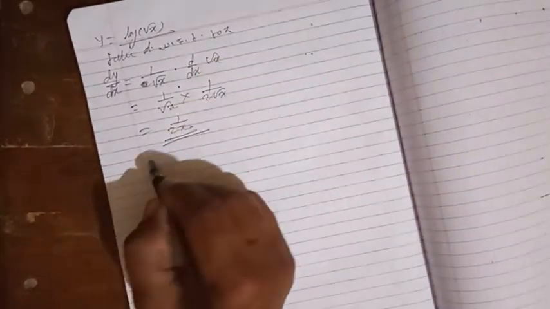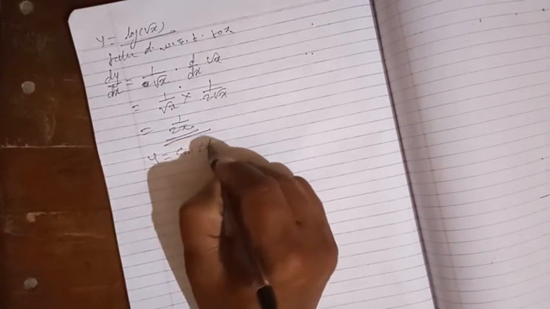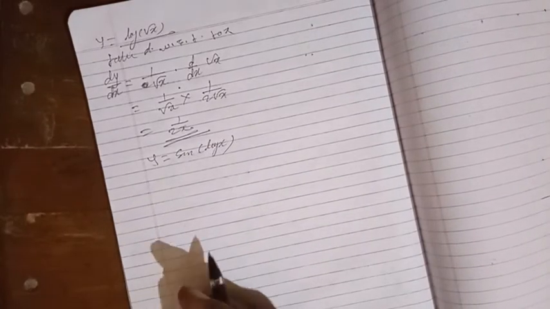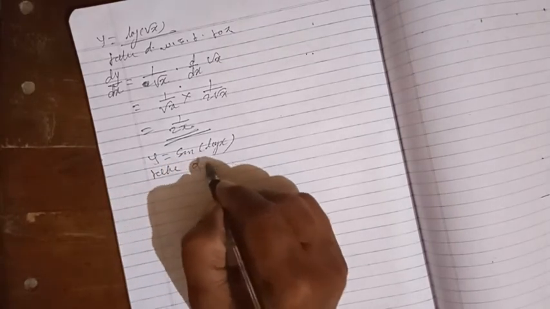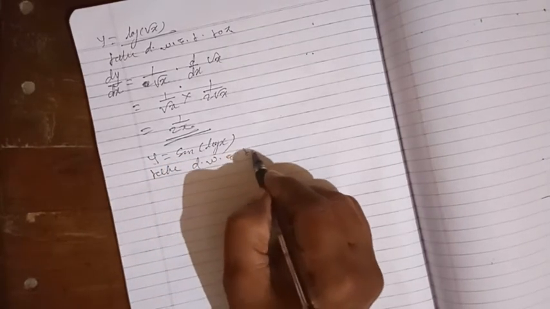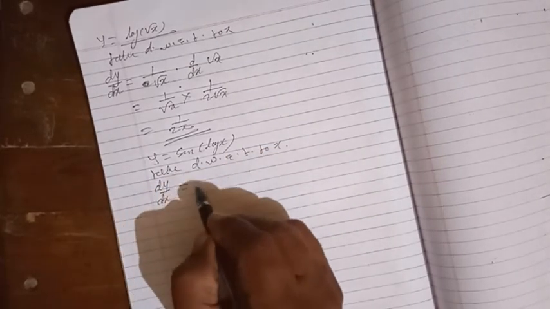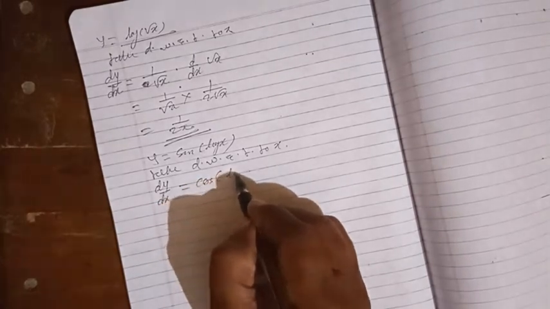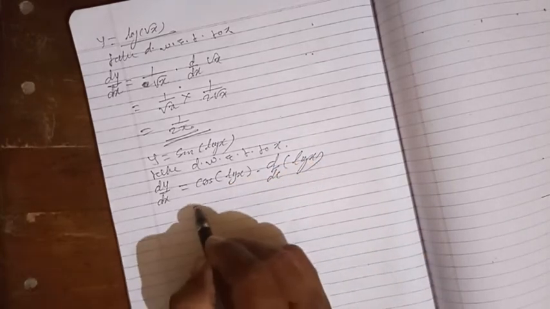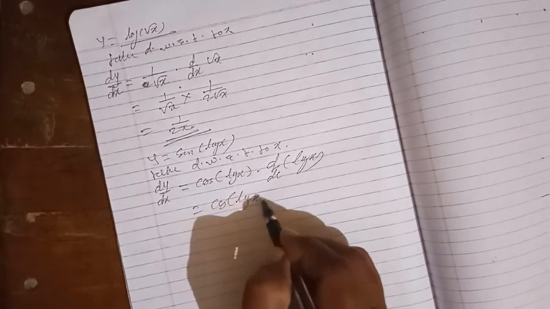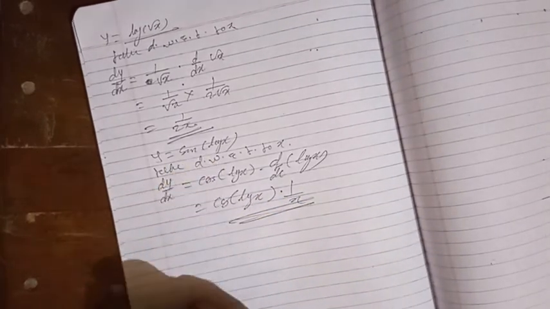Or we saw the first function, y is equal to sin of log x. Take the derivative with respect to x by the direct method: dy/dx is equal to cos of log x into the derivative of log x, which is cos of log x into 1 upon x. That is the derivative of the function sin of log x.